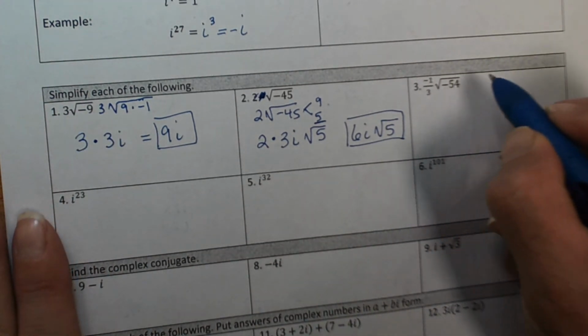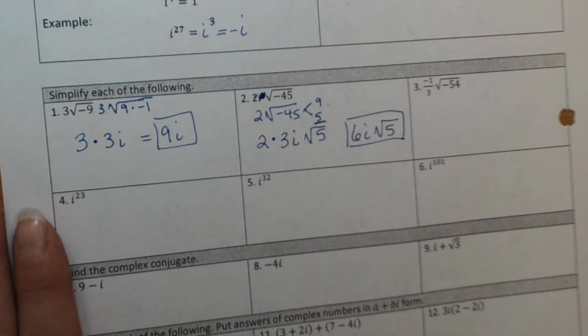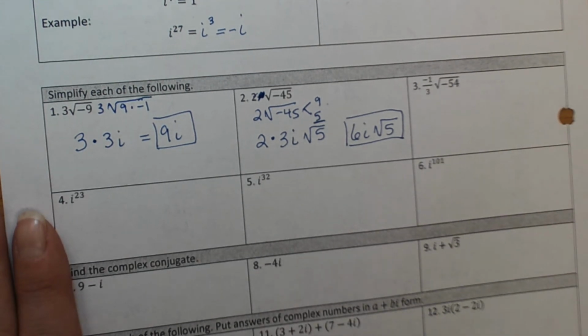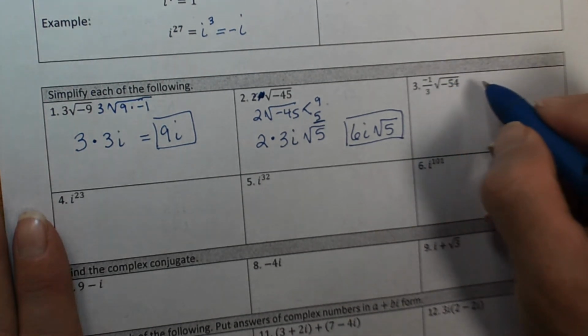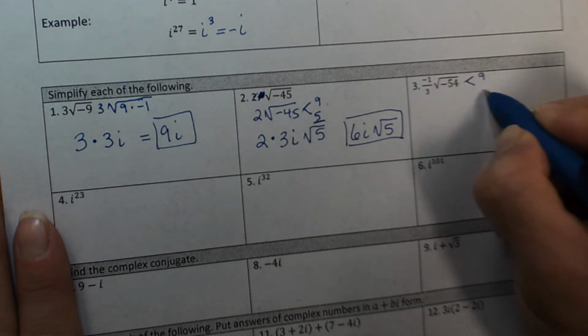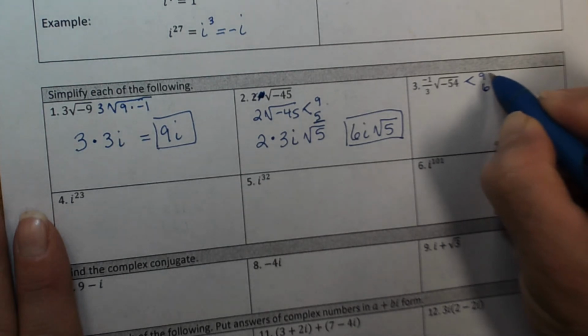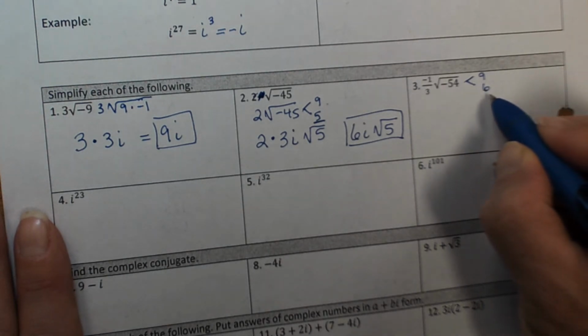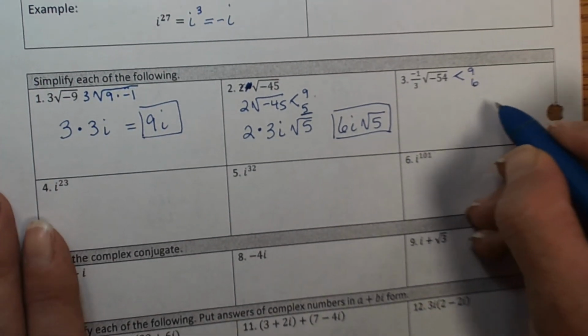So again, I look and I say, okay, what are perfect square factors of 54? Sorry, I keep giving us 9s. We know that this is 9 and 6. So 9 is a perfect square. 6 is not. There are no other perfect squares in there.